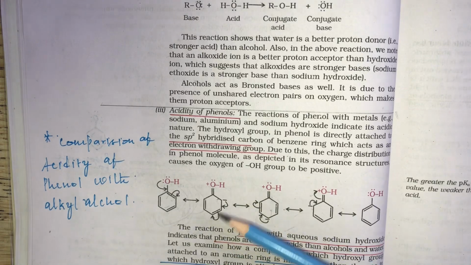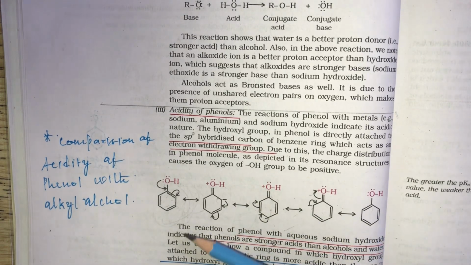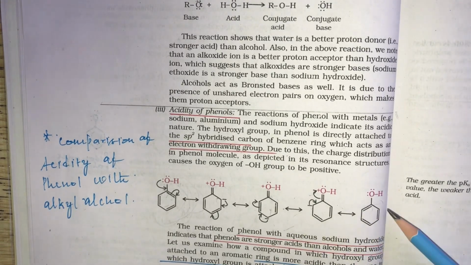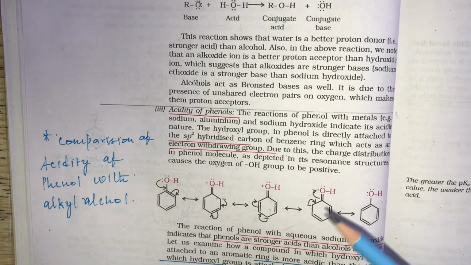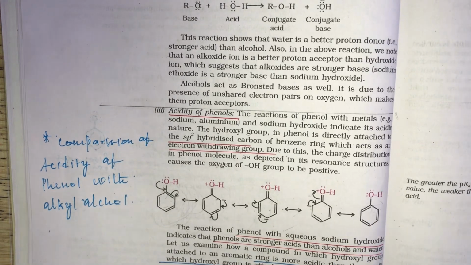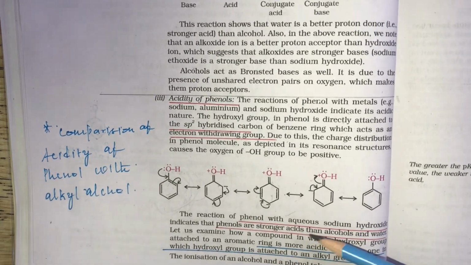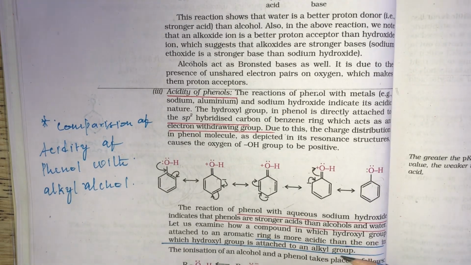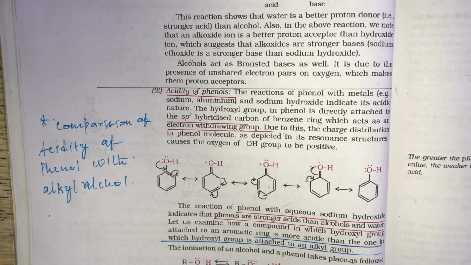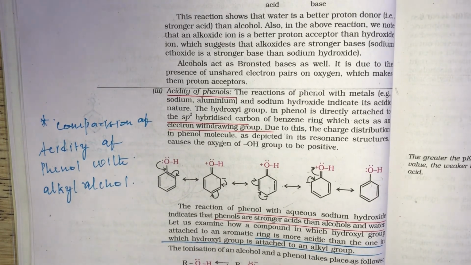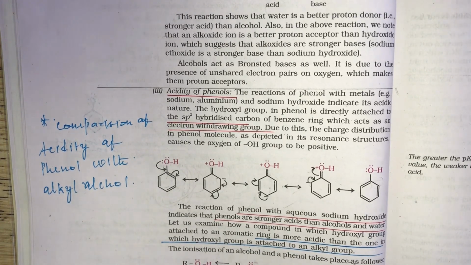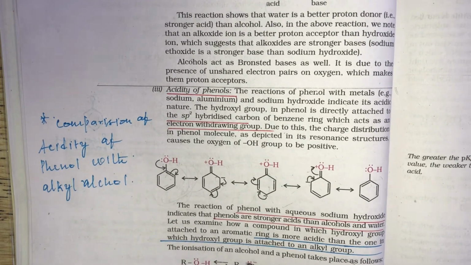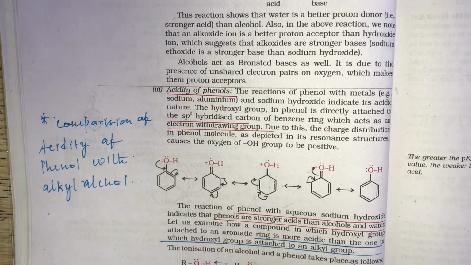Because of the movement of electrons, the concept called resonance, due to the resonance stabilization, the phenoxide ion formed from phenol is more stable than phenol, which causes the acidic nature of phenol. Here the reaction of phenol with aqueous sodium hydroxide indicates phenol is a stronger acid than alcohol and water. In the case of aliphatic alcohols, the oxygen atom is attached to a methyl group only.